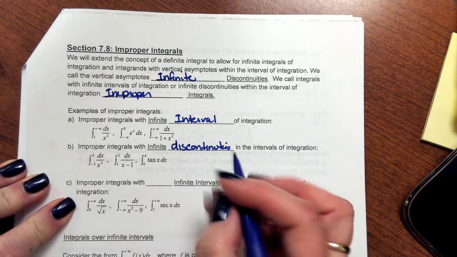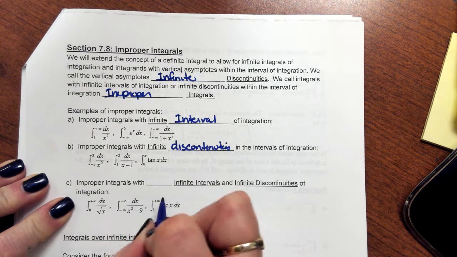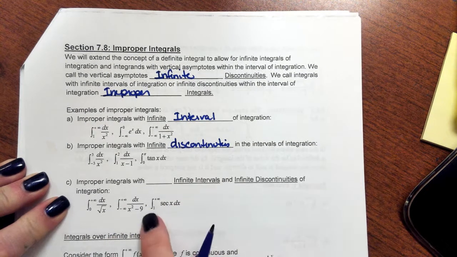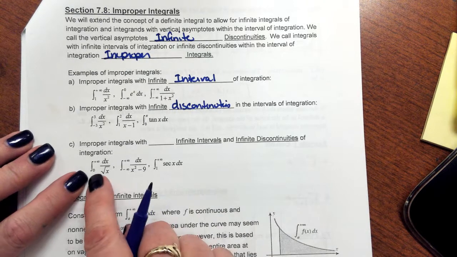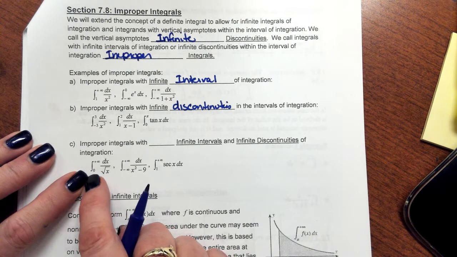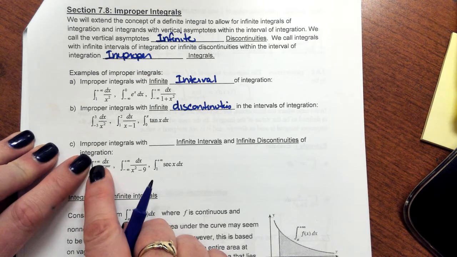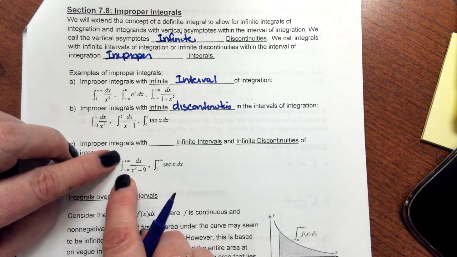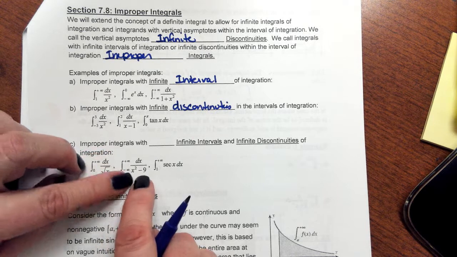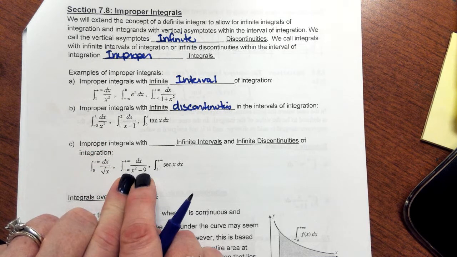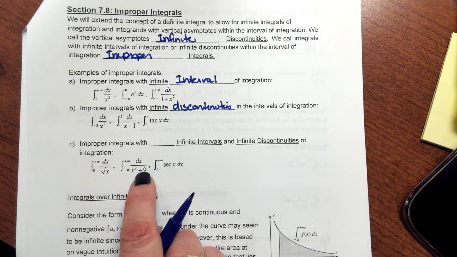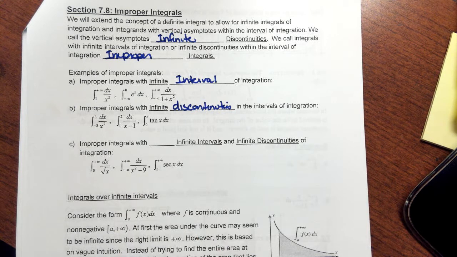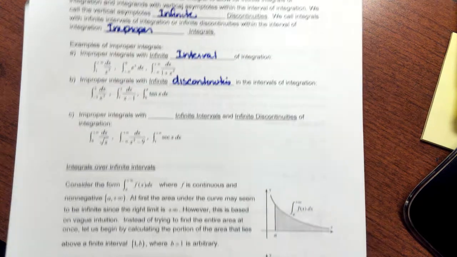Improper integrals with infinite intervals and infinite discontinuities of integration. Again, right here, notice you've got both cases. You've got 0 where it's undefined and the upper bound is positive infinity. And again, your lower bound and upper bound are infinity, but we also know that this fraction would be undefined at x equals positive 3 and negative 3. So sometimes your improper integral may have not only the upper and lower bound with infinity or negative infinity, but it's also discontinuous at a particular value between your bounds.